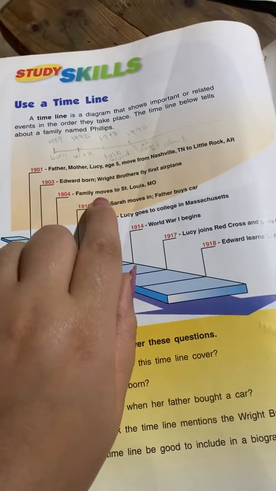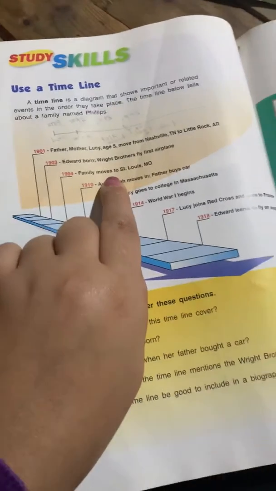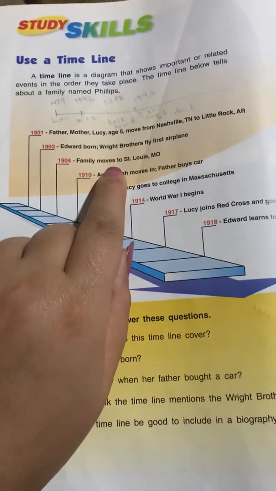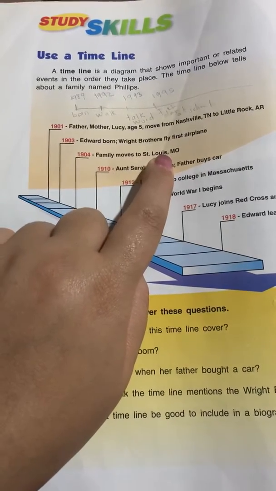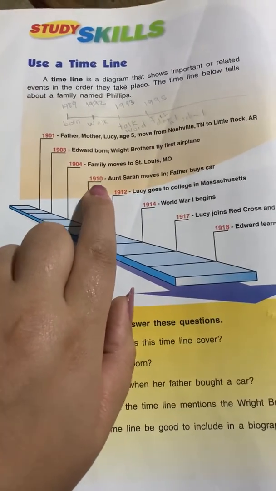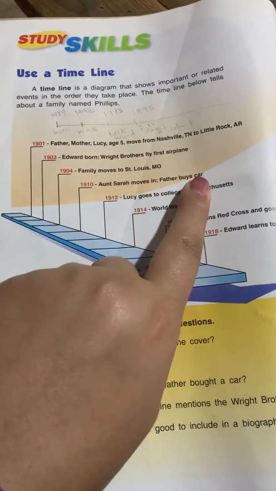1904, family moved to St. Louis. This is a very important event. They moved their house. All the family moved to St. Louis. 1910, Aunt Sarah moves in and father buys a car.